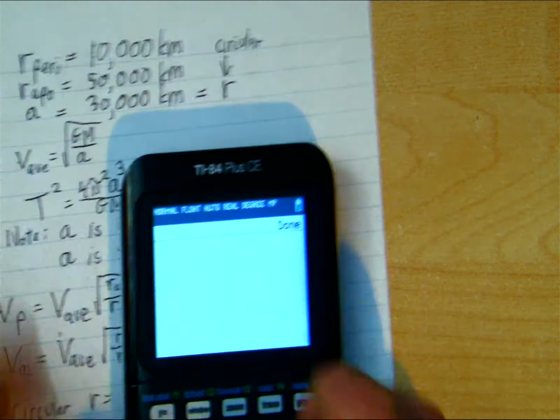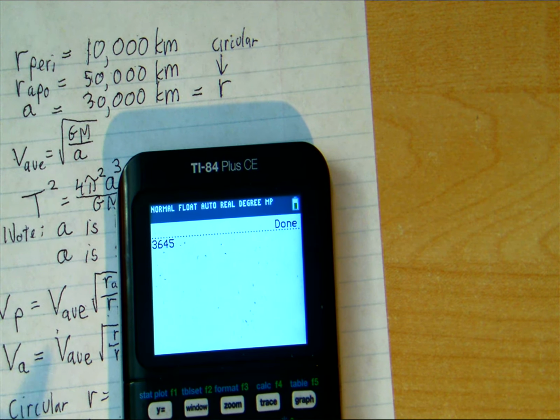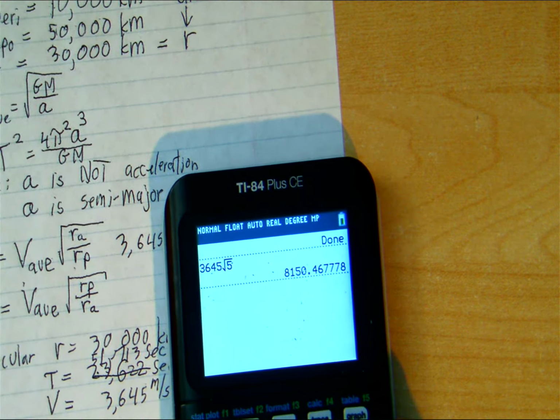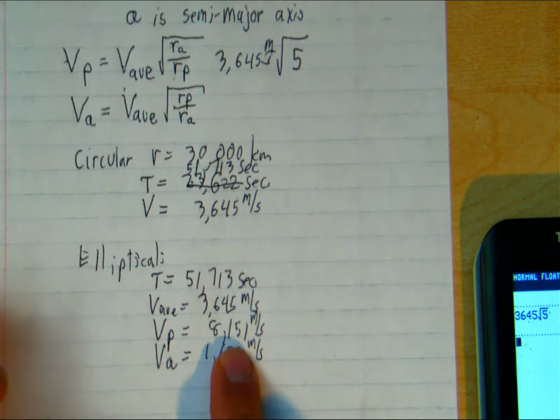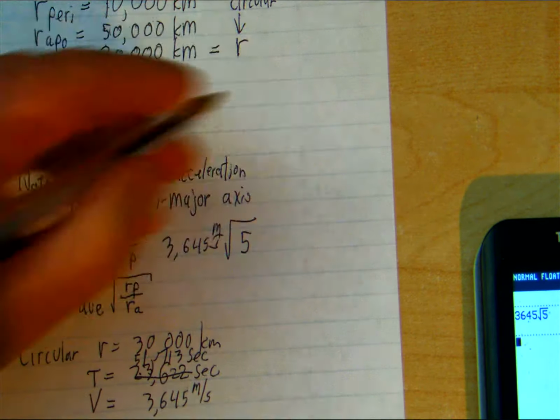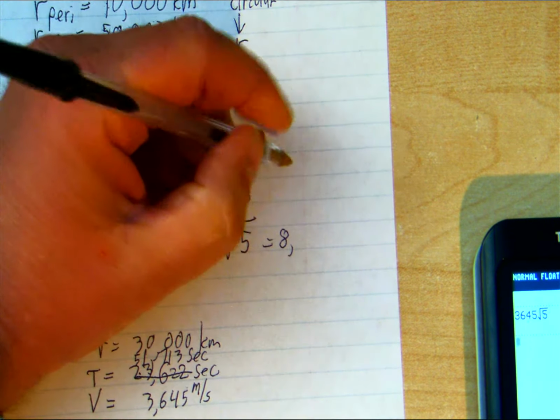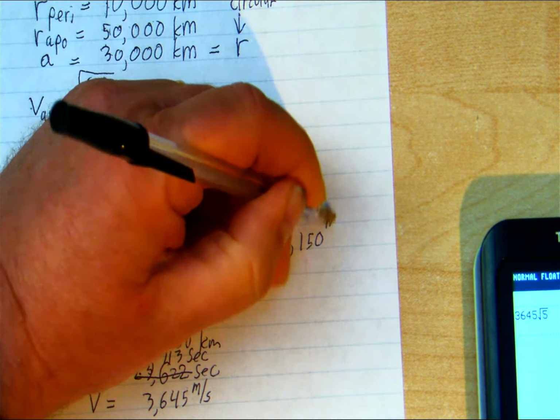If you go 3,645 times the square root of 5, sure enough, it says 8,150.5 compared to the 8,151. So I'm claiming they match, 8,150 meters per second.